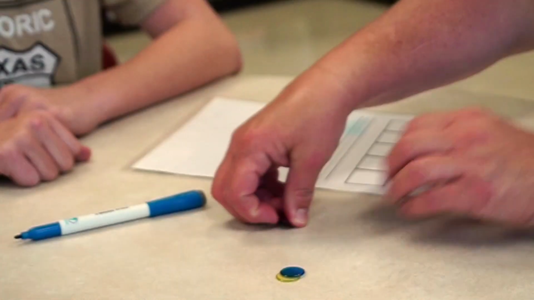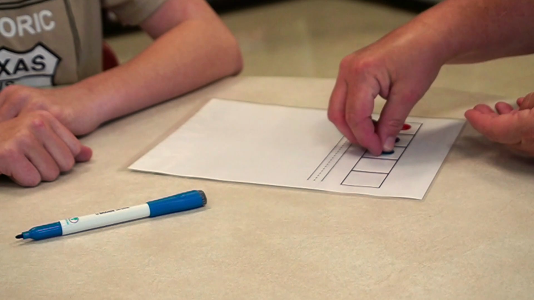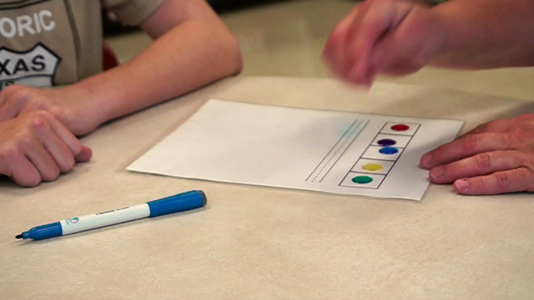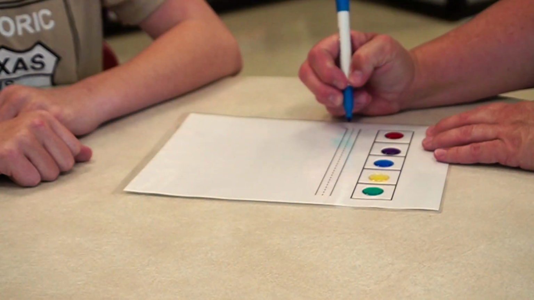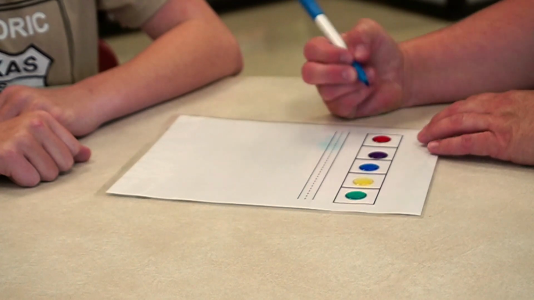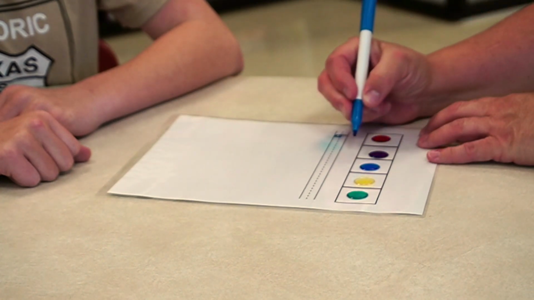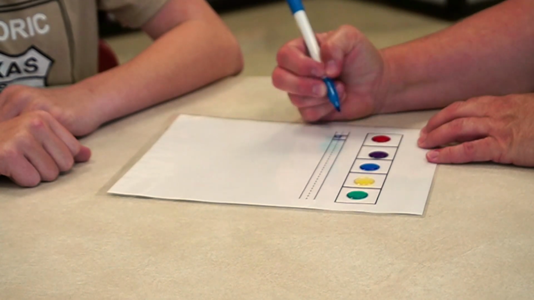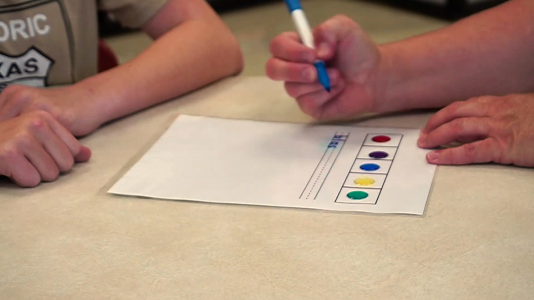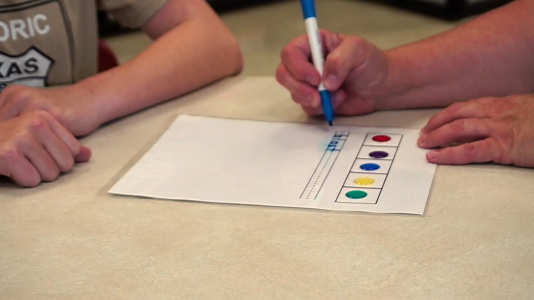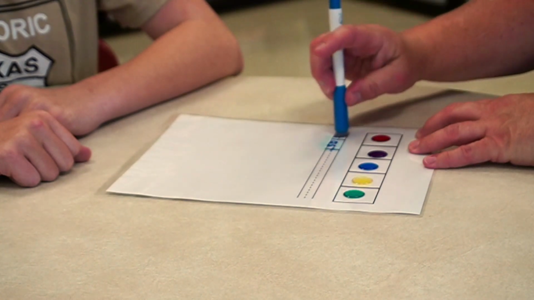Now I'm going to use my chips to sound out my word. B, l, a, s, t. Now I'm going to write my word using these sounds. My first phoneme was B, and I'm going to use the letter B to represent the B sound. B, l, I'm going to use an L. B, l, a, s, t. Now I'm going to check my word. Blast. Blast.